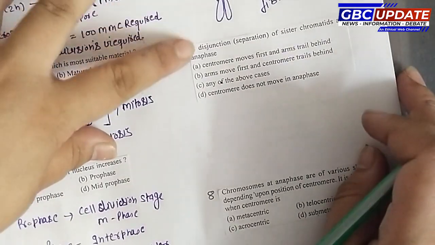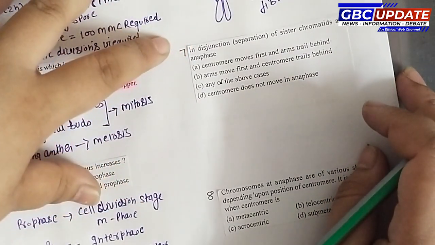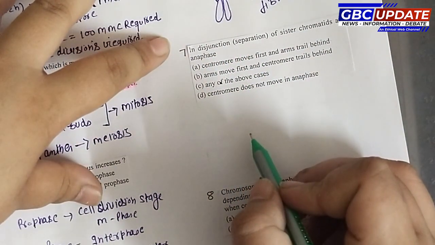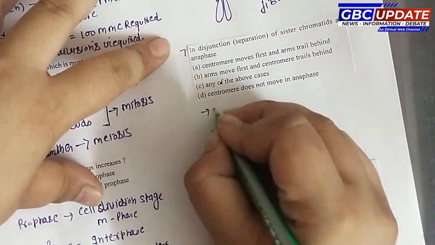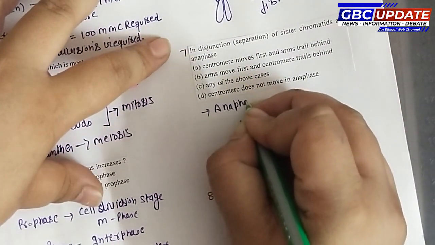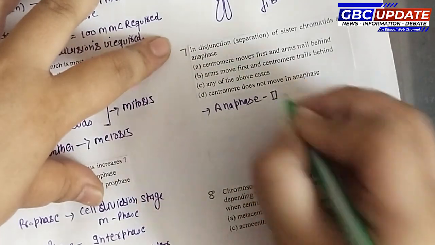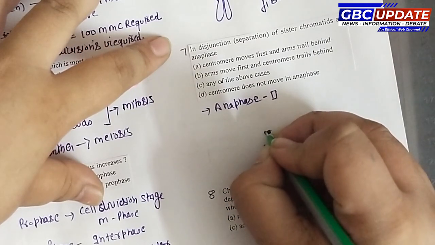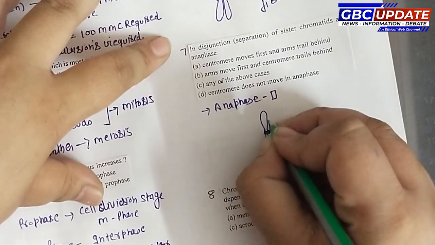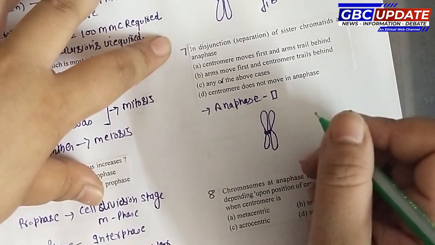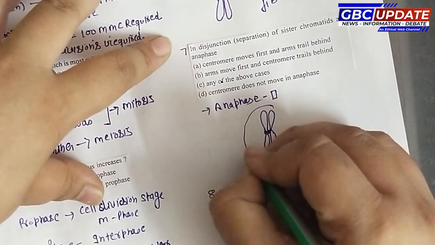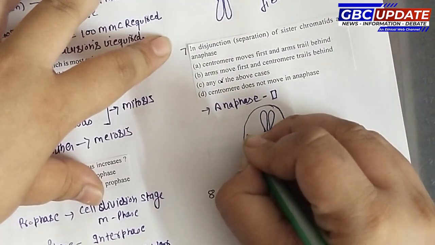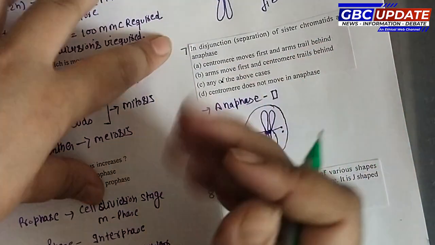Next is disjunction, separation of chromatids at anaphase. If we are talking about disjunction of sister chromatids, that means we are talking about anaphase 2 in meiosis 2. The homologous chromosomes, which we have studied separated during anaphase 1, will be pulled in the opposite direction.